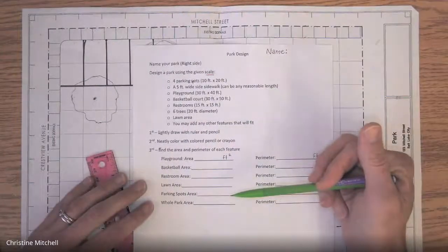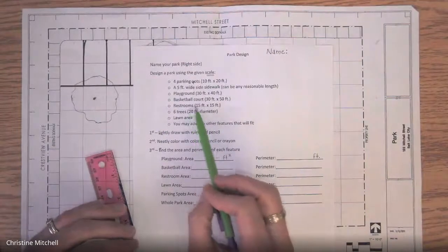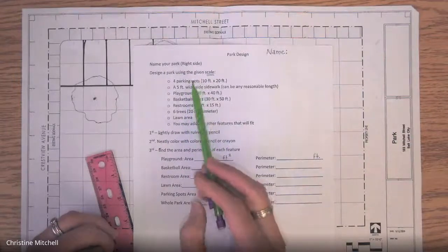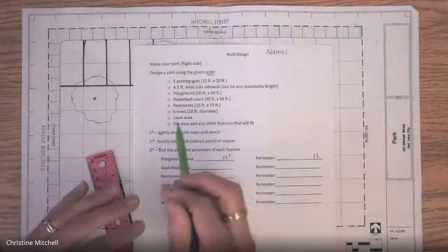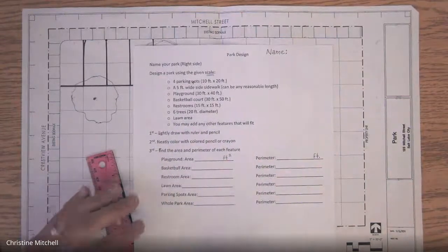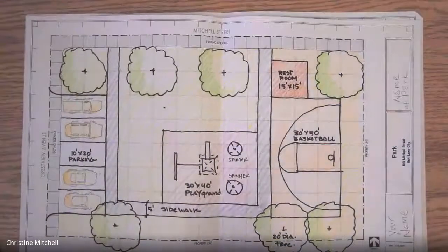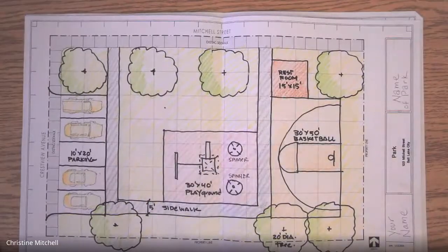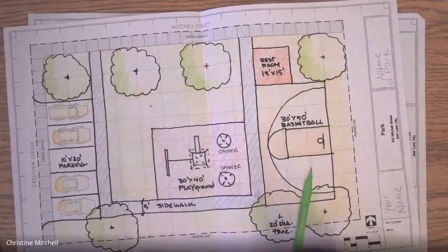Follow these instructions. Lay it out and think about, you've been to lots of parks, what works? Where do you want the restrooms compared to the playground? Where do you want the basketball court compared to the parking spots? And then have a dedicated lawn area. When you're finding your area and perimeter of these different things on this sheet, we would just use this lawn area. Even though we have lawn around here, this is the main lawn area.